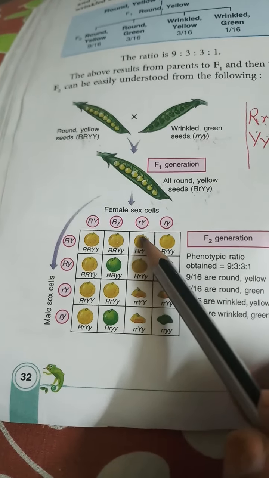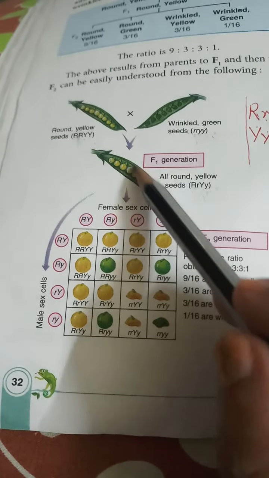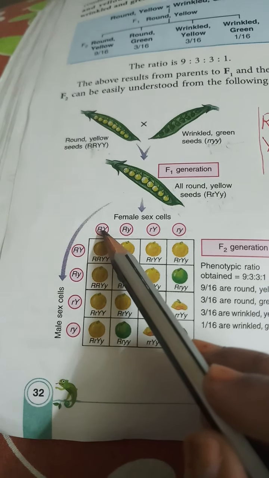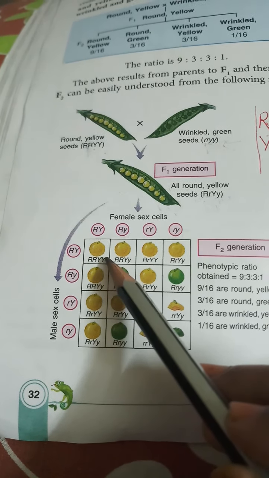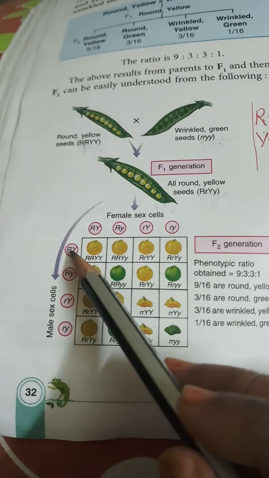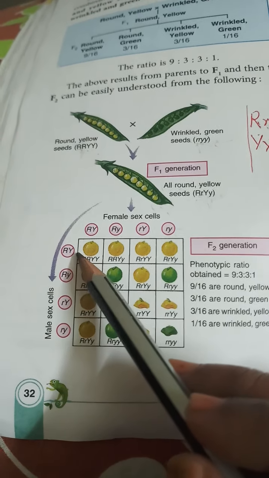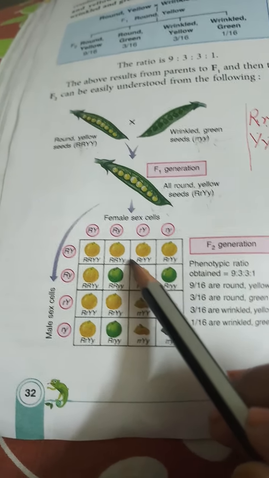By self-pollinating this pea seed, we will get the result like this: capital R, capital R, capital Y, capital Y. This is here in this seed. Then the seed will be round and yellow. Capital R, capital R, capital Y, small y, that is in this result.